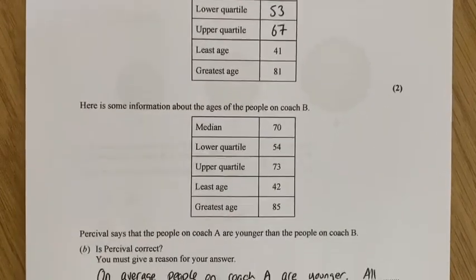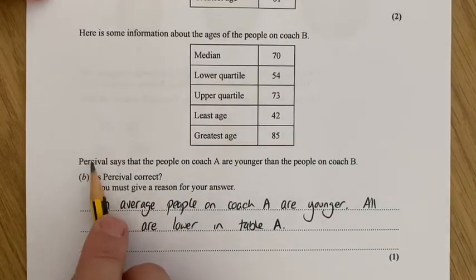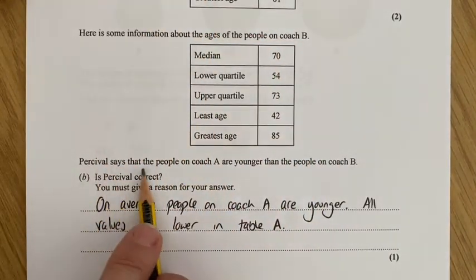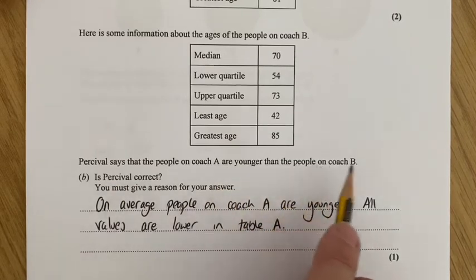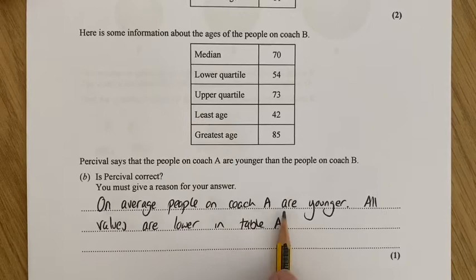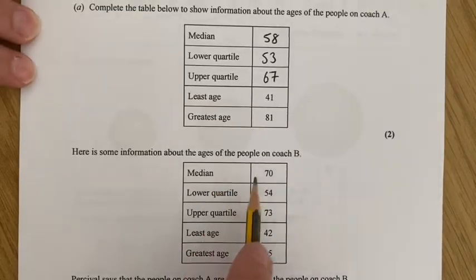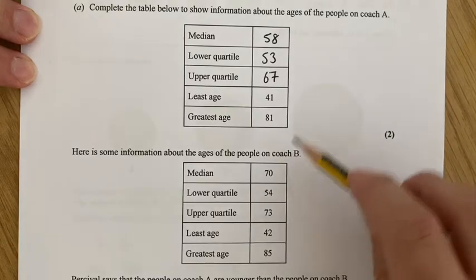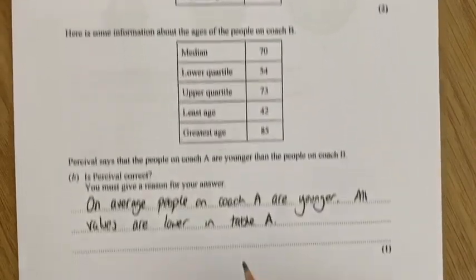And then the next part says that, so we've got info for coach A, info for coach B. Percival says that people on coach A are younger than people on coach B. Is Percival correct? Well, on average, people on coach A are definitely younger, because on average, people on coach A are age 58, people on coach B are age 70. So definitely they're younger here, right?